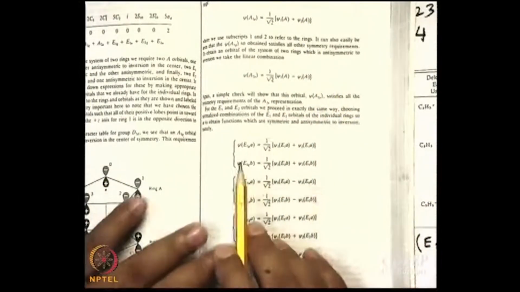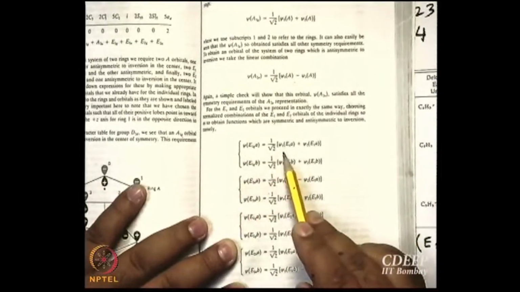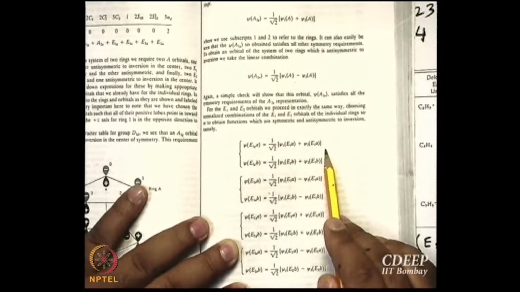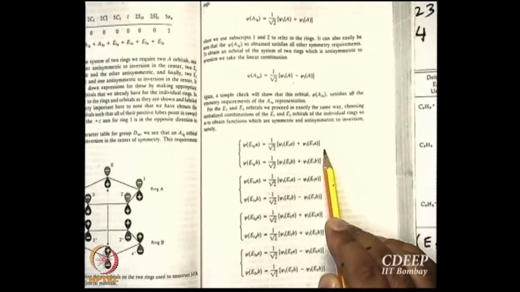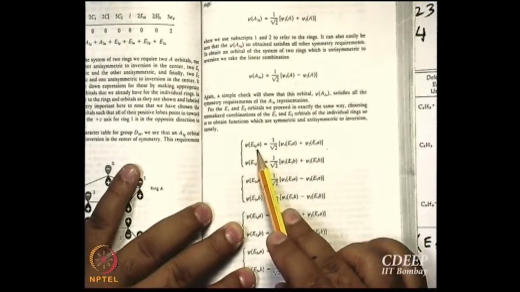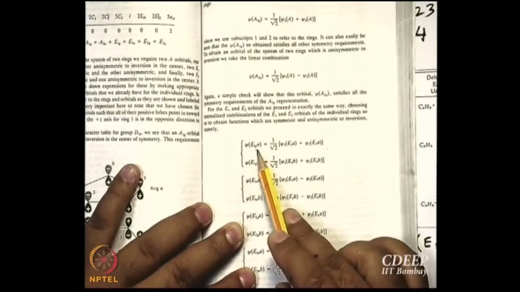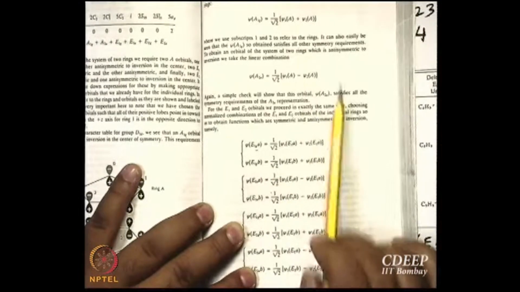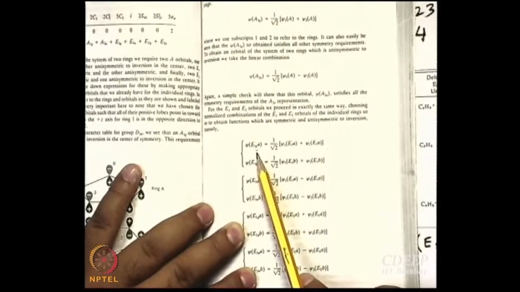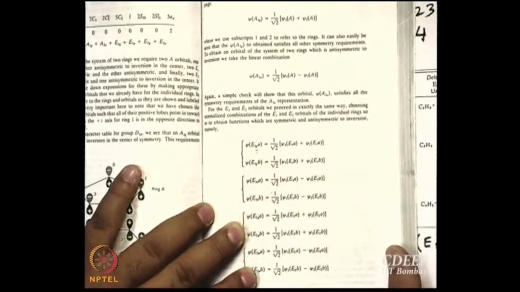If you understand these two, then let us look at this. 1 by root 2 psi 1 E1A plus psi 2 E1A. I am mixing the linear combinations of symmetry E1A of the top ring and the bottom ring. When I add them, once again I get a symmetric function with respect to inversion. I get a gerade function. Make sense? Here when we added, it became gerade. Here also when we add, it becomes gerade. Rest of the symmetry remains the same.